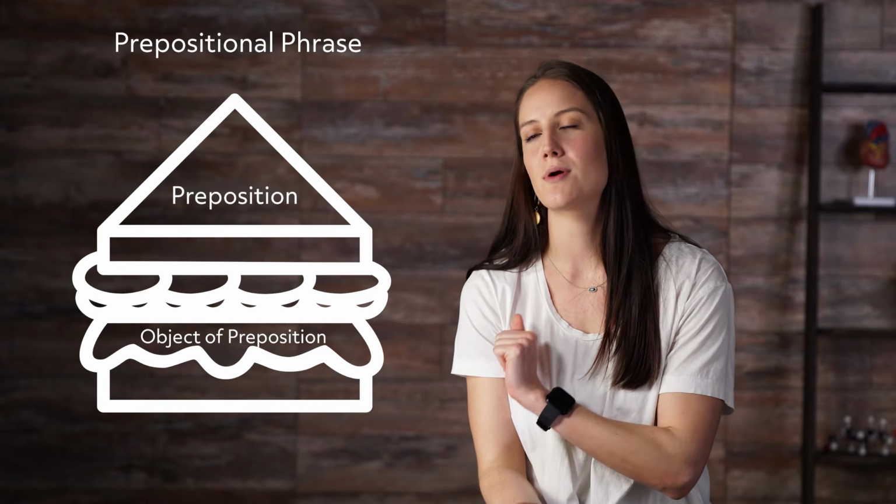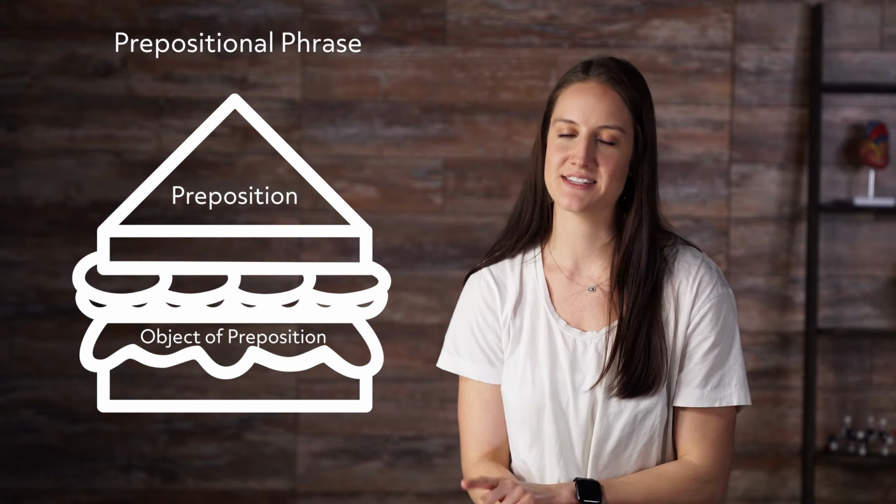Not all prepositional phrases are quite so simple. Think of it like a sandwich. You have to have bread and filling to make a sandwich, right? A sandwich can be as simple as cheese between two slices of bread, but it can also have meat, veggies, and spreads. We can jazz up prepositional phrases the same way with adjectives and adverbs. As long as you still have the bread and the filling, preposition and object of the preposition, you'll still have a prepositional phrase. Take this sentence, for example.